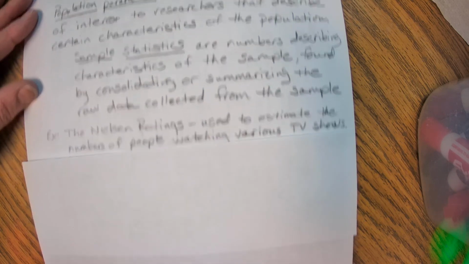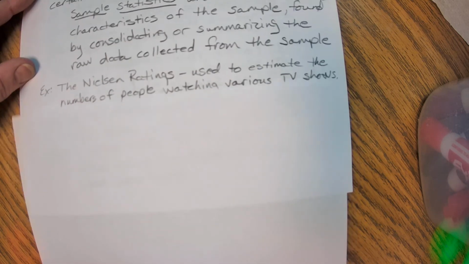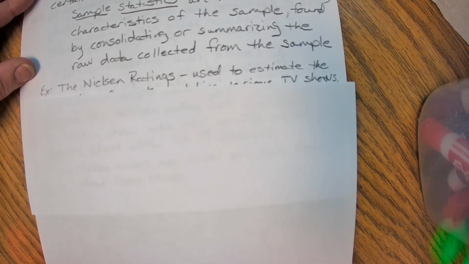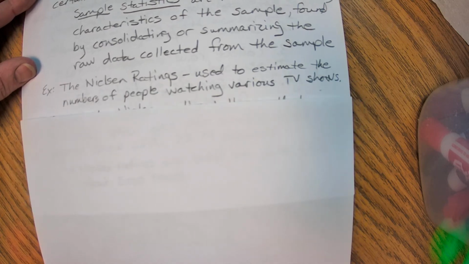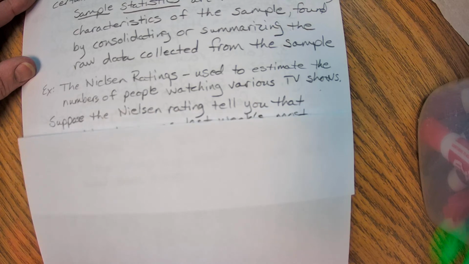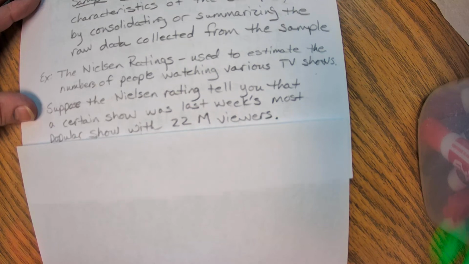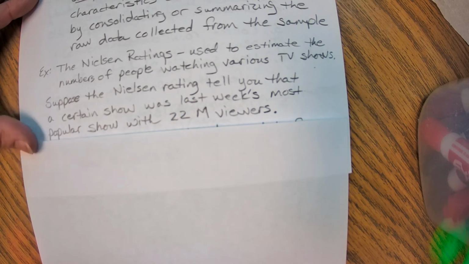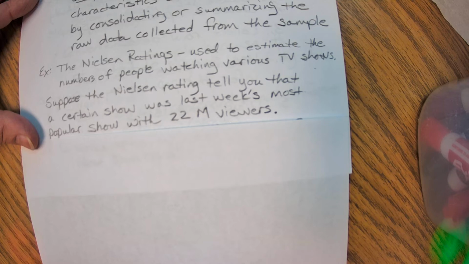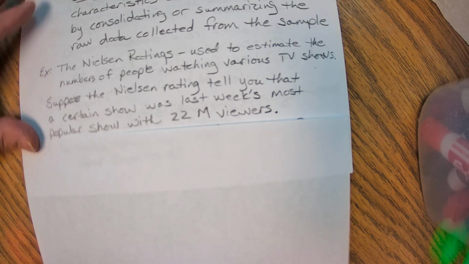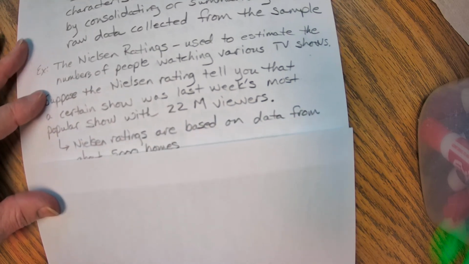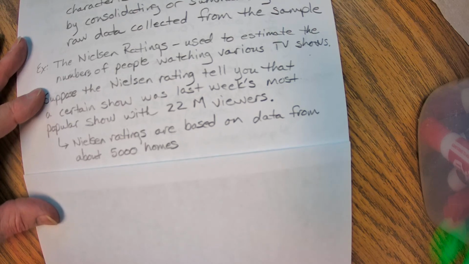collected from the sample. So, for example, you might have heard of the Nielsen ratings, and it's used to estimate the number of people watching various TV shows. So suppose the Nielsen rating tells you that a certain show was last week's most popular show with 22 million viewers. Now, obviously, Nielsen didn't go in and ask 22 million viewers what they watched on TV that week. So Nielsen ratings are actually based on data from about 5,000 homes.